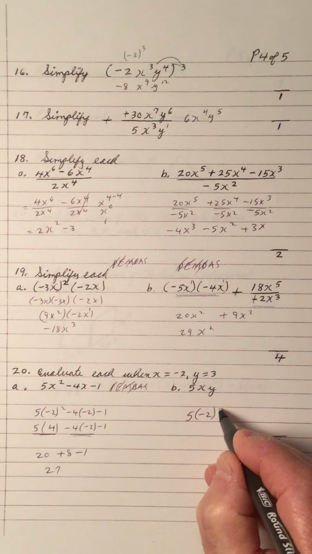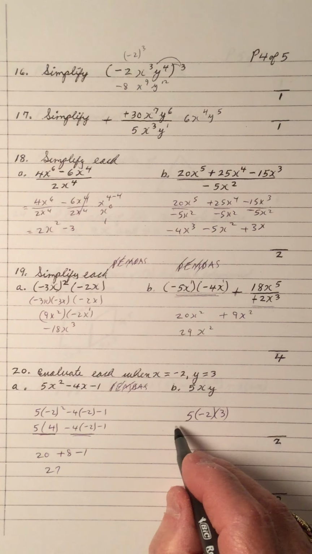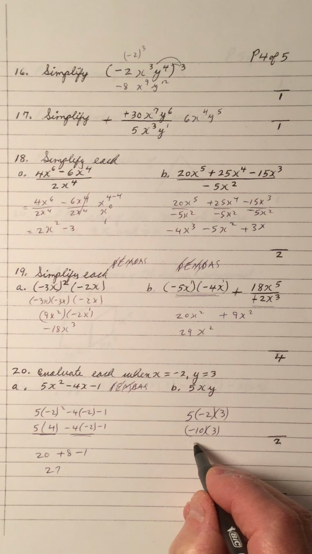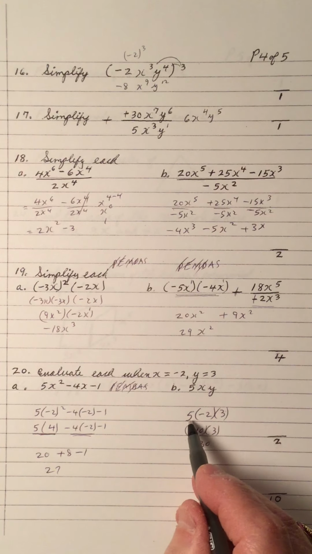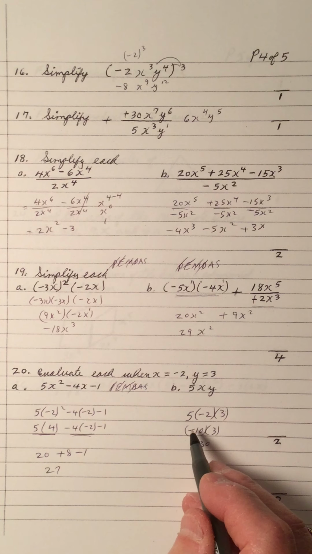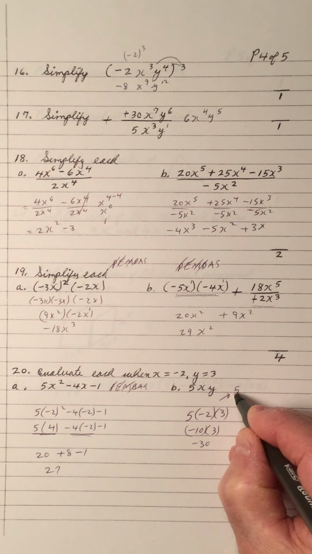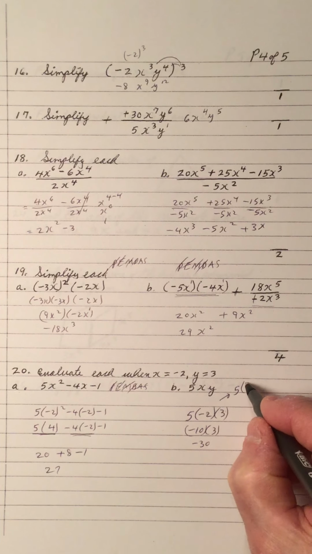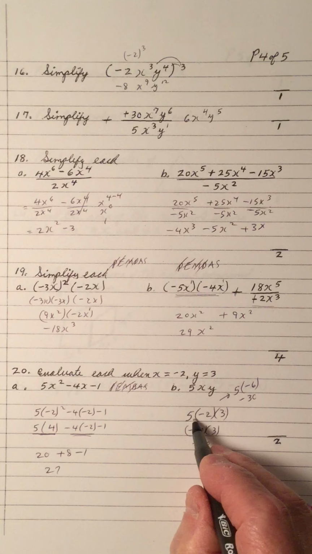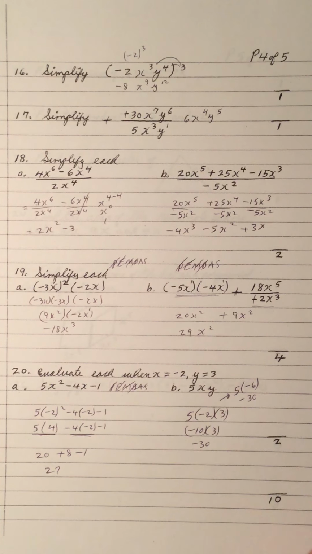B, we have a 5. x is negative 2. y is 3. Notice I put them in brackets. This is all multiplication. So I can multiply 5 by negative 2 to get negative 10. And then I multiply by 3 to get negative 30. When you have 3 multiplications back to back, you multiply the first 2, get that answer, and then multiply by the third one. Or you could go this way. You go 5, and you can multiply these 2 to get negative 6, and then multiply to get negative 30. But notice you can only multiply 2 of these, and then the third one is after that.